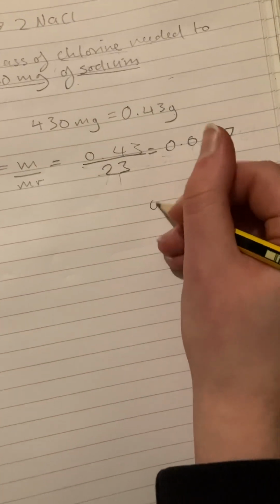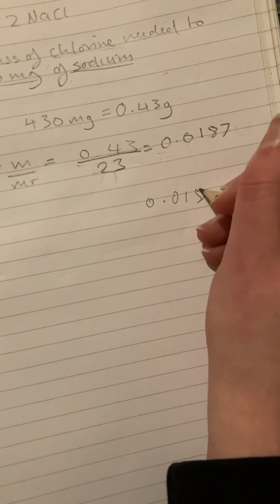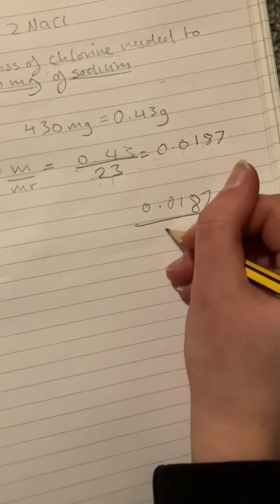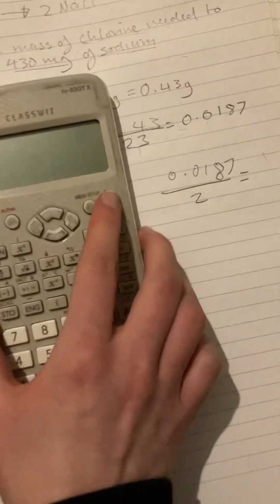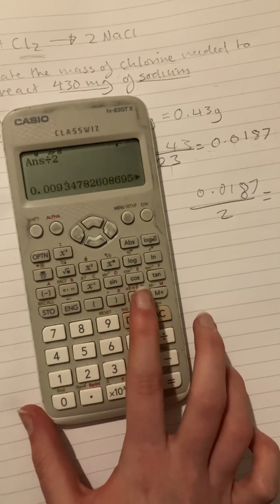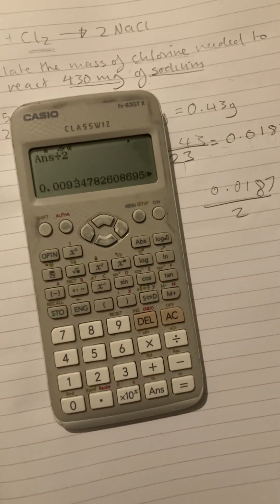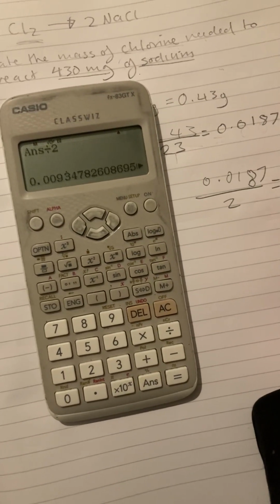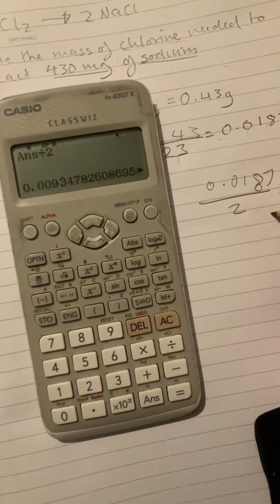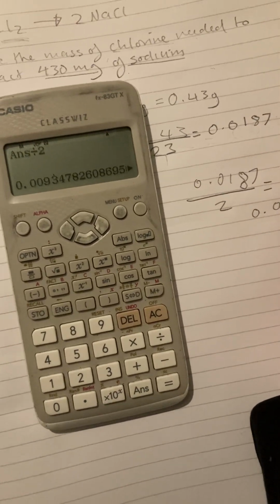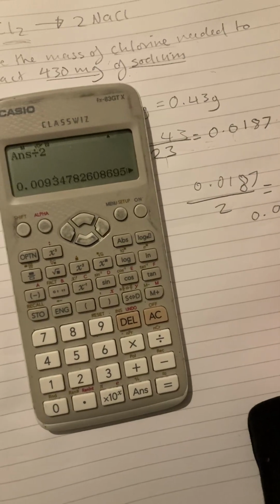So we're going to do 0.0187 divided by 2 on the calculator, so that was the answer divided by 2. And that gives us, was that right? Probably. 0.00935.